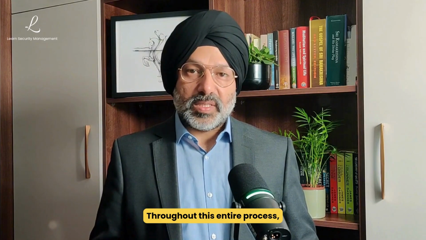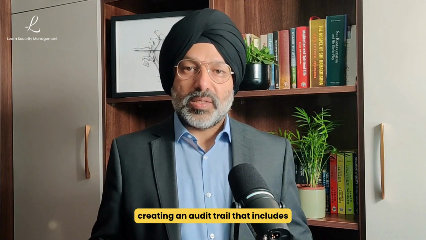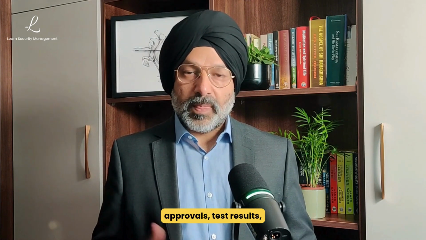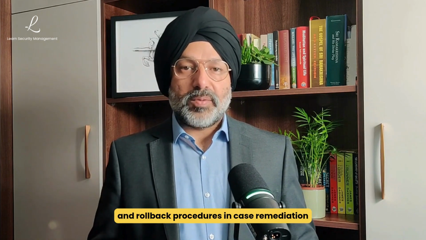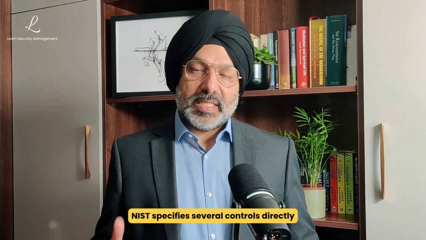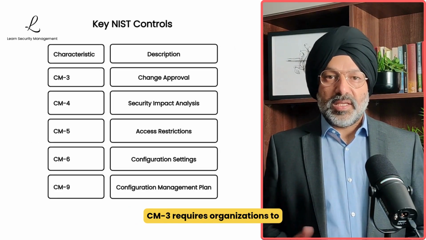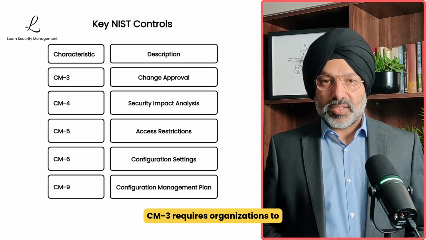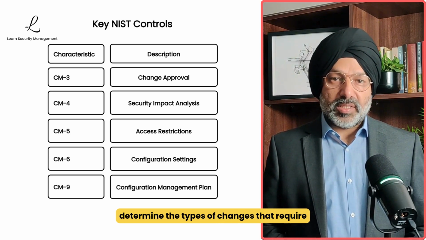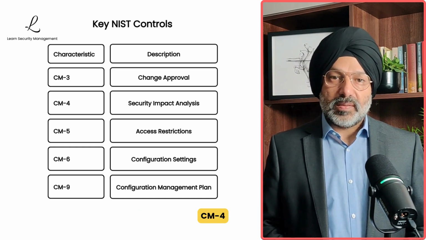Throughout this entire process, NIST requires comprehensive documentation, creating an audit trail that includes approvals, test results, and rollback procedures in case remediation becomes necessary. NIST specifies several controls directly related to change management. CM-3 requires organizations to determine the types of changes that require formal control and establishes approval authorities.